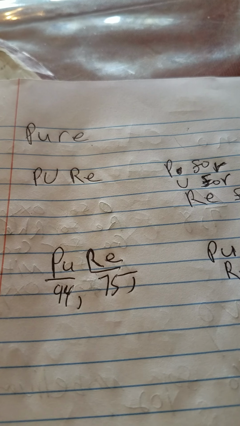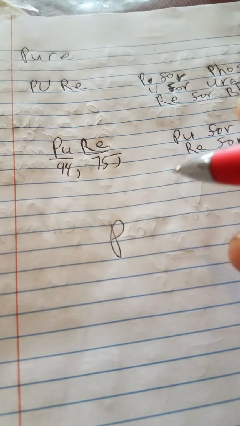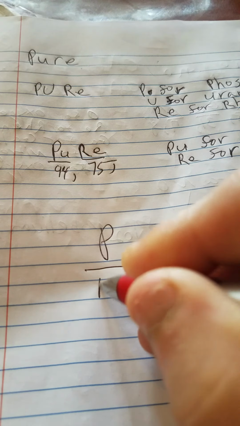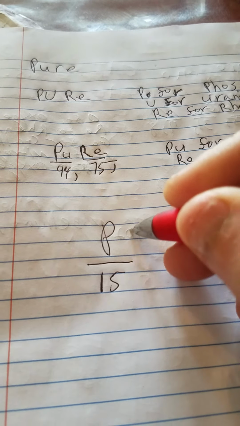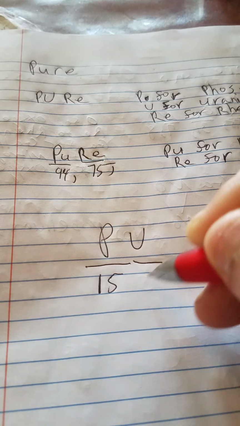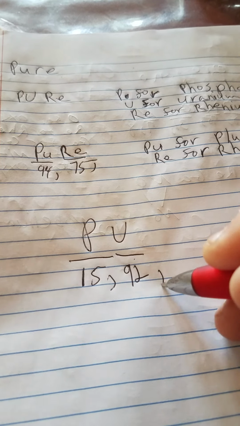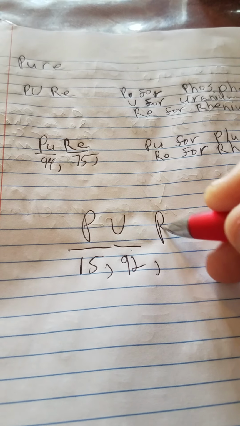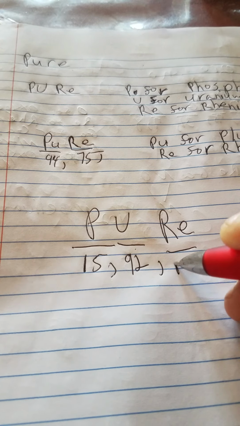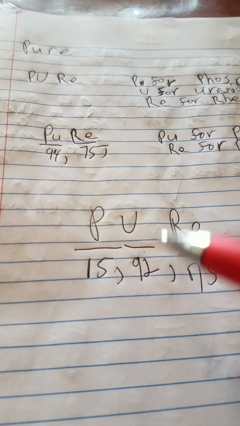I had to change that to make it fit the periodic table of elements, and this is how it will look. A capital P for phosphorus, which is atomic number 15. Capital U, and 92 for uranium. And capital R and a small e for rhenium, which is 75. That's how you'll see pure in the periodic table, like that.